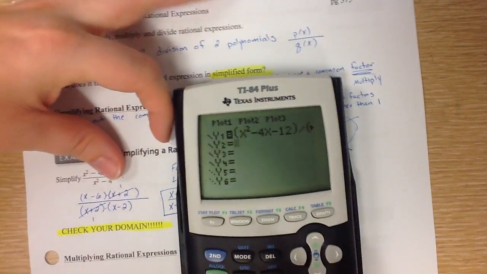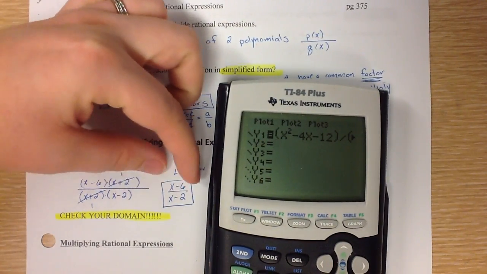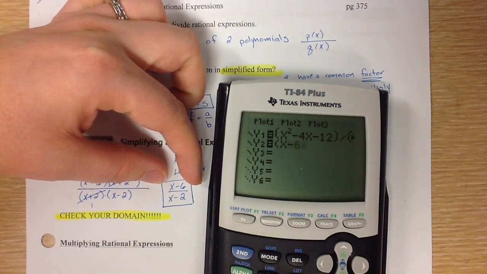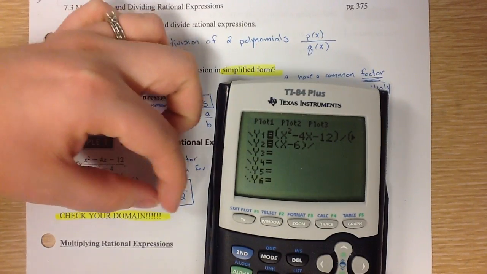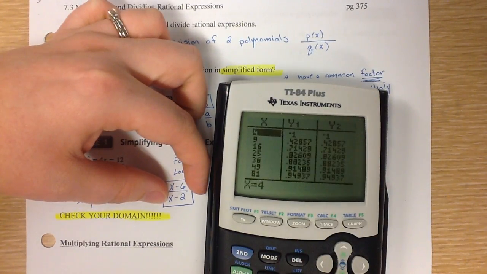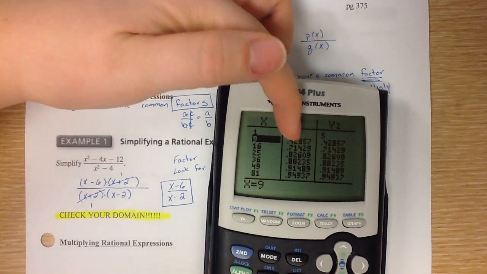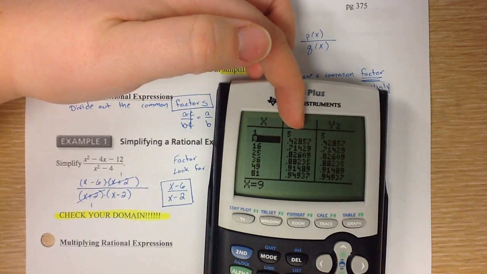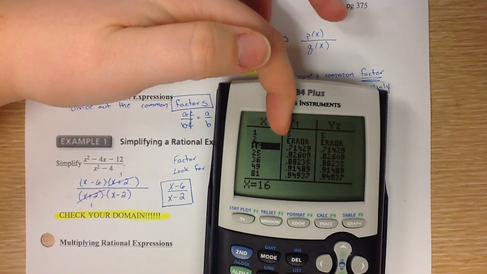Okay, and let's graph the simplified one. Again, numerator all needs to be in parentheses, x minus 6. So taking that whole thing and dividing it by that whole thing, x minus 2, parentheses, x minus 2. And if we look at a table of values here, let's type in 1, we get the same thing. When we type in 2, we get an error.